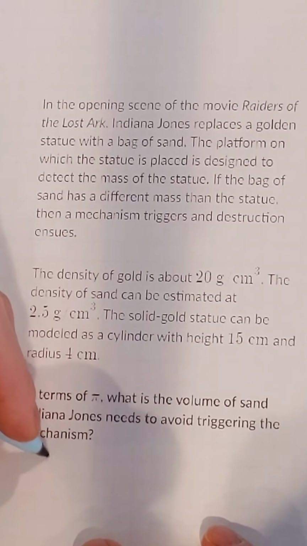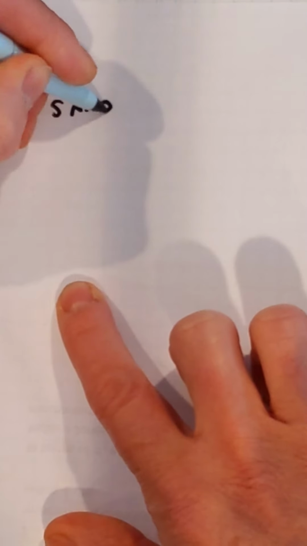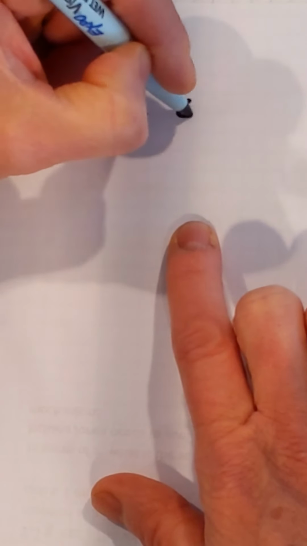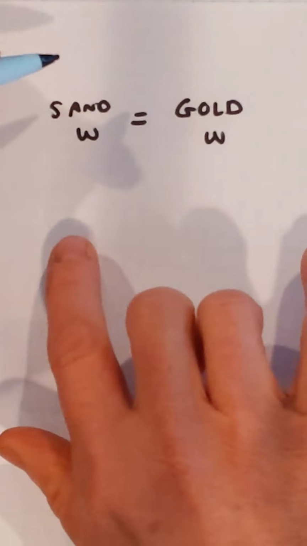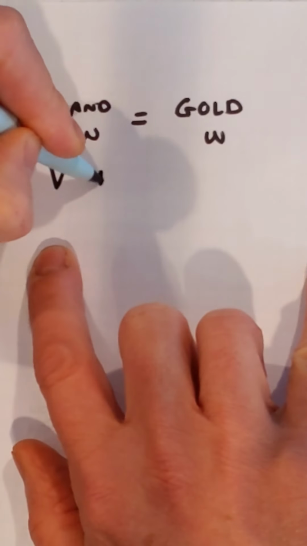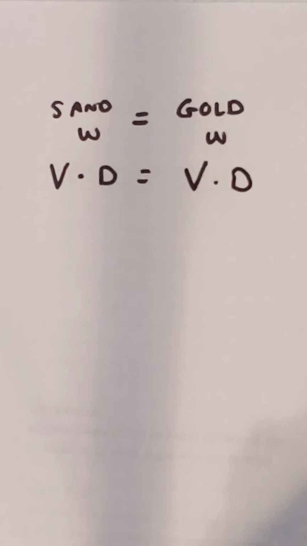What I have is sand, and its weight has to equal the weight of the gold. If it doesn't, then all of a sudden the mechanism triggers and chaos ensues. Well, weight is volume times density. Volume times density of the gold. So those have to match up.